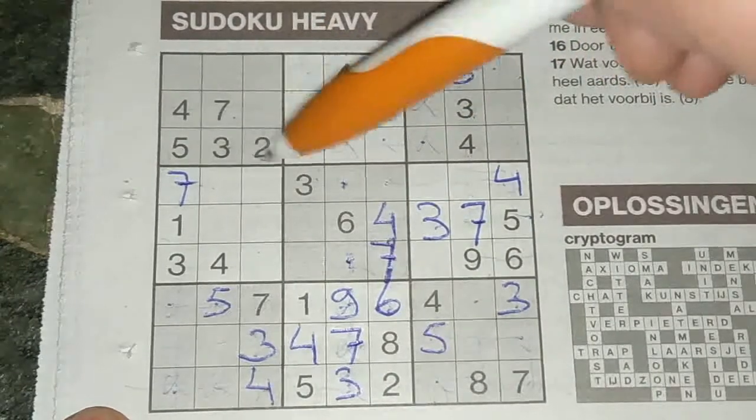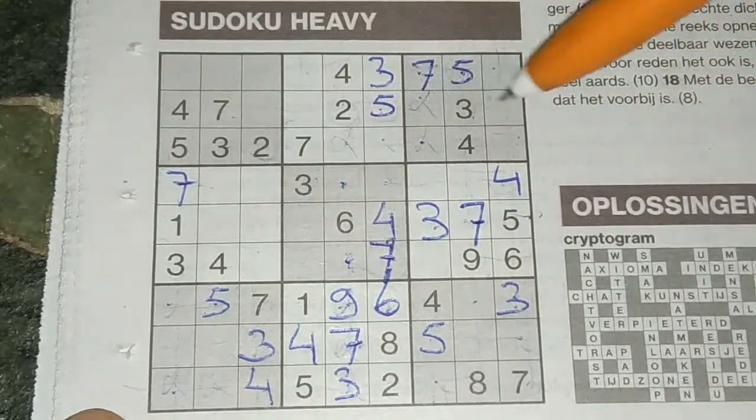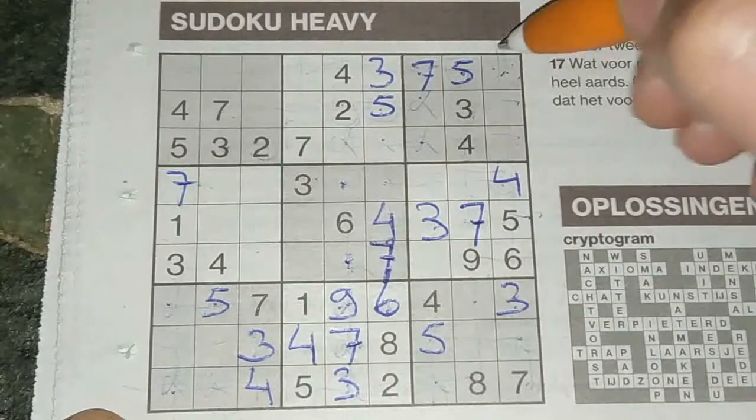Yeah, the 2 in this row, 2 in the row above. So in the first row, the only place for the 2 should be here.